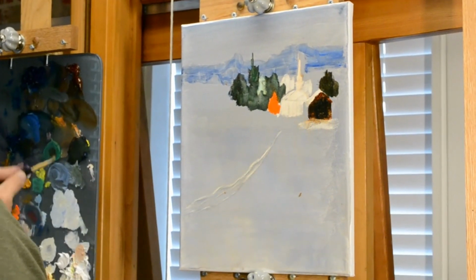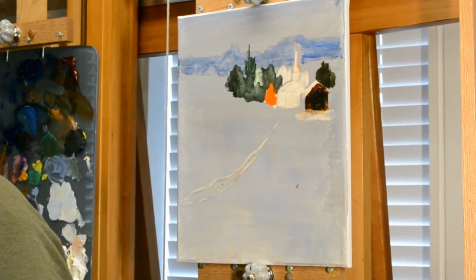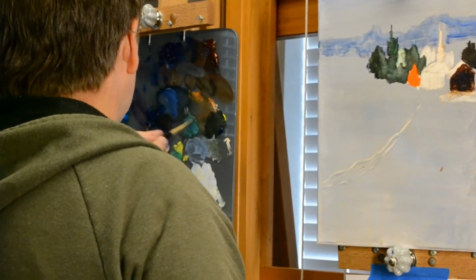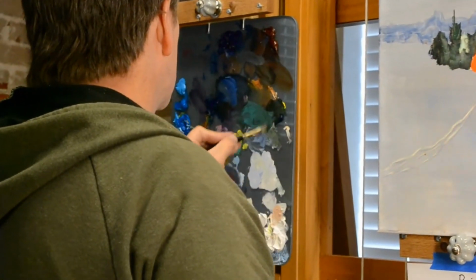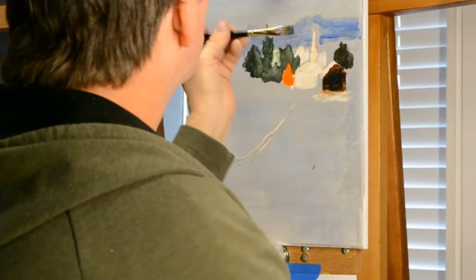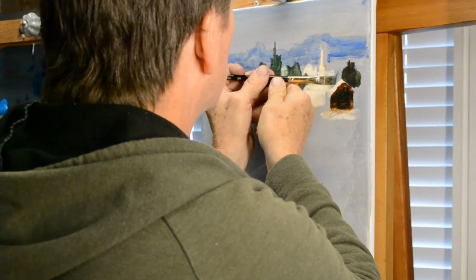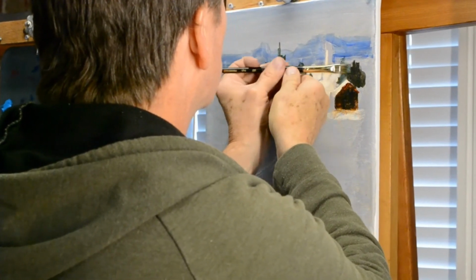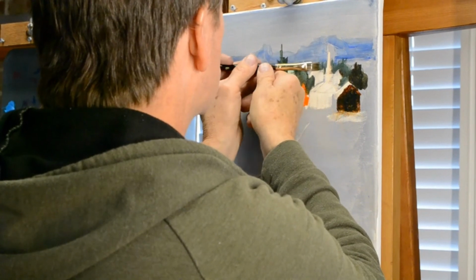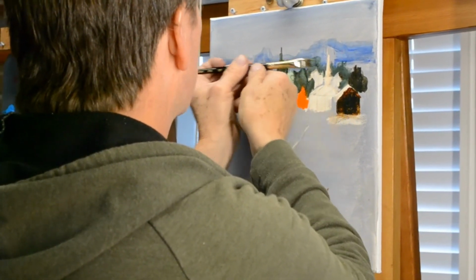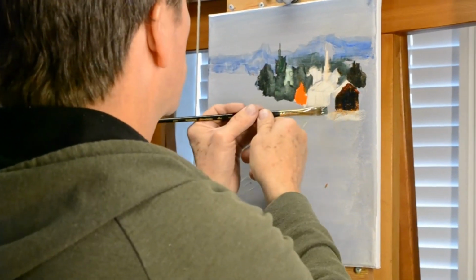And the more that we play around with neutralized stuff that is a little bit dark, all out and around here, the more that this white is going to stand out as being powerful.